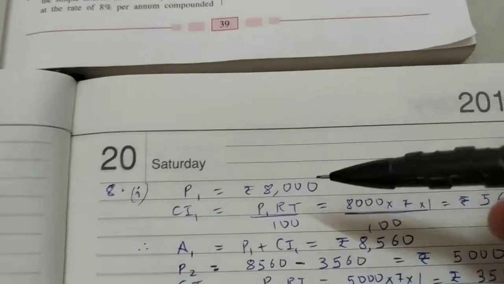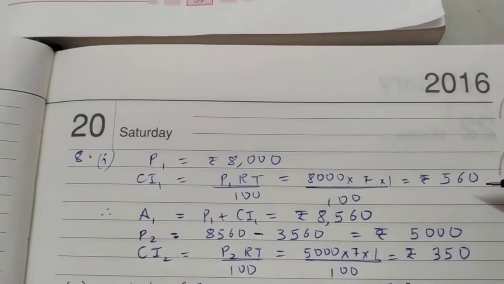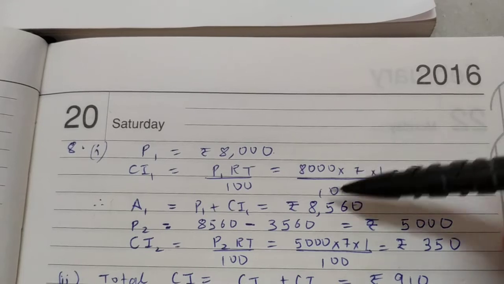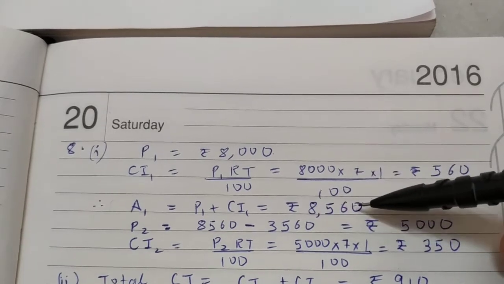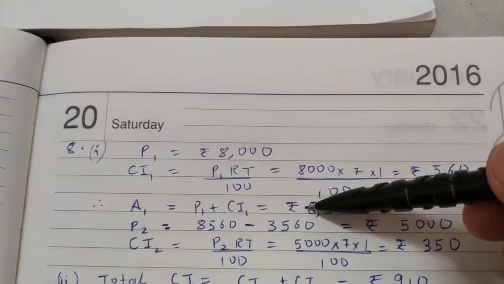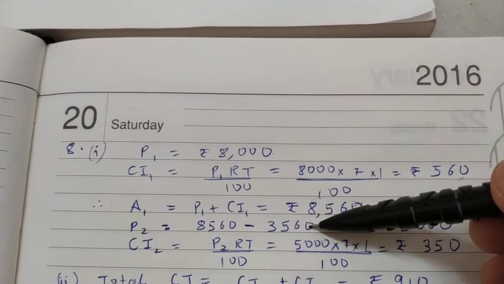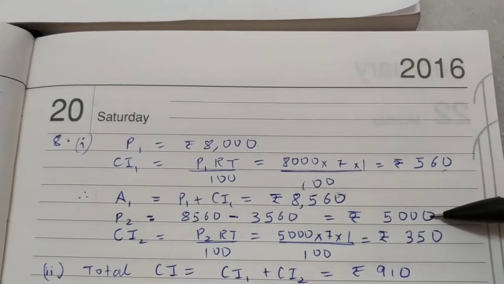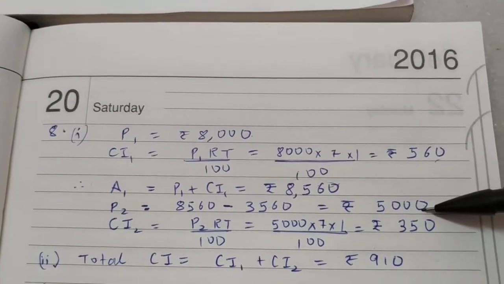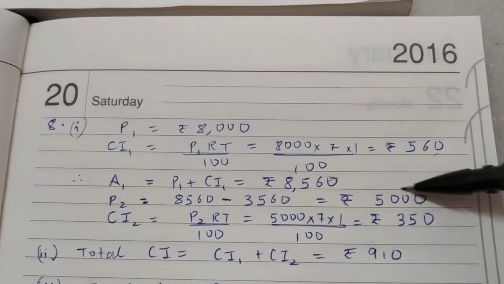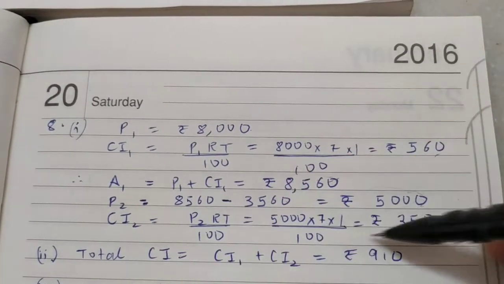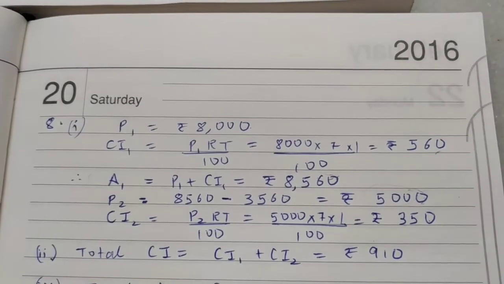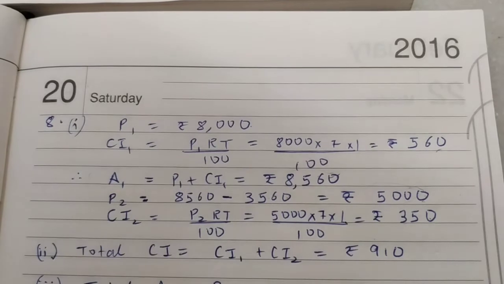So first of all, principal is given, so find the compound interest. So after 1 year, he was indebted with rupees 8,560. He had to pay this. But out of this, he repaid only 3,560 after first year, and the remaining amount will become the principal for the second year. So in the second year, he will have to pay interest only on this remaining amount, which comes up to rupees 350. So that's the first answer.